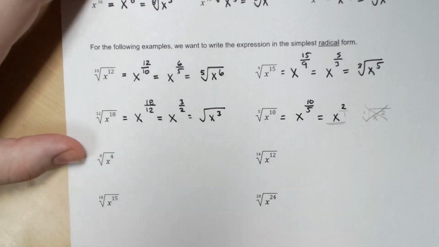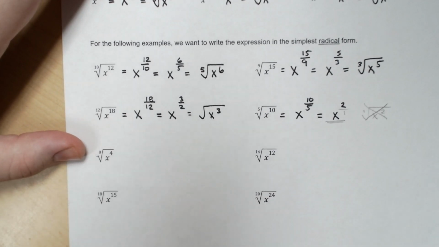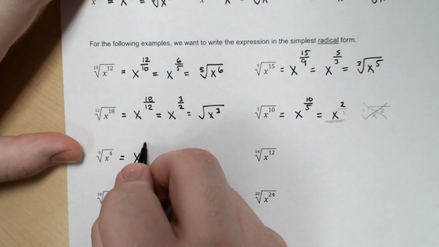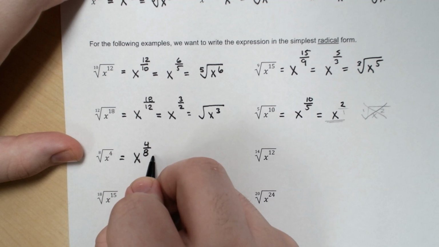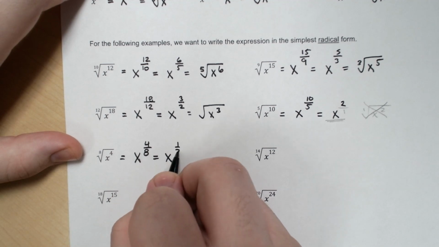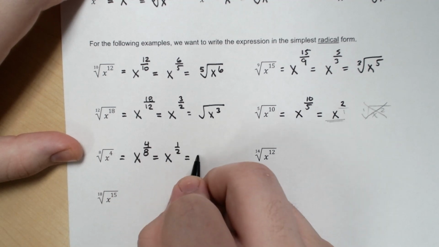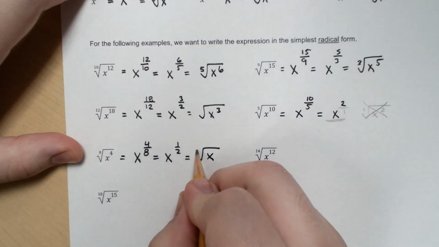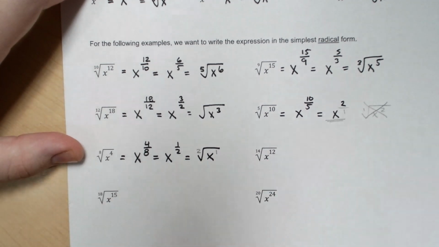Okay, try those next 4 and we're almost done. Alright, so we've got x to the 4 over 8, which reduces down to x to the 1/2, which will be the square root of x. You don't have to write the index of 2, you don't have to write the exponent of 1, unless you want to.